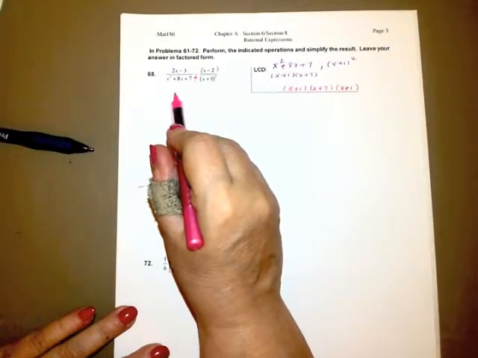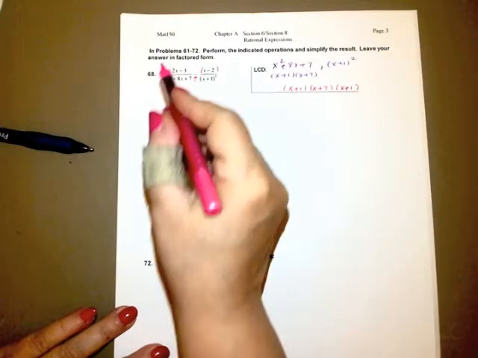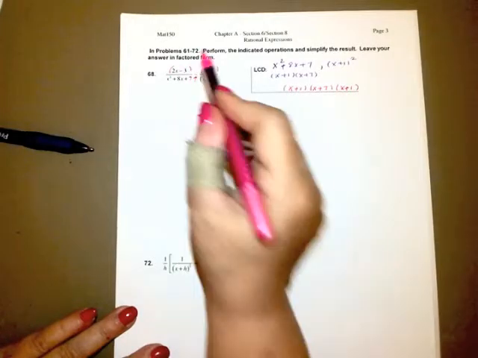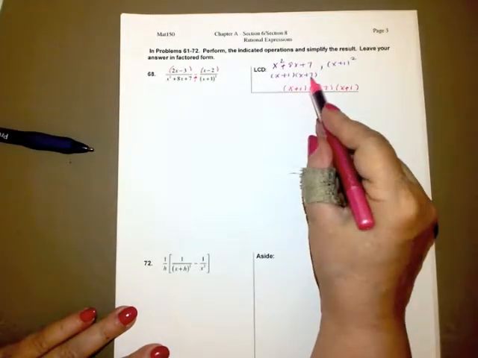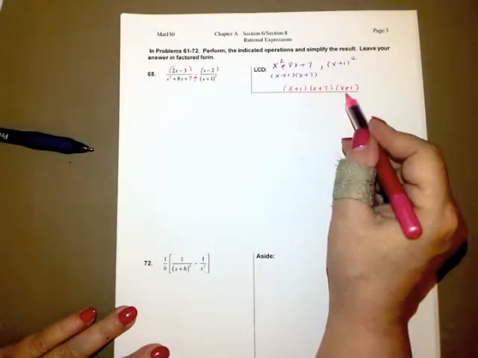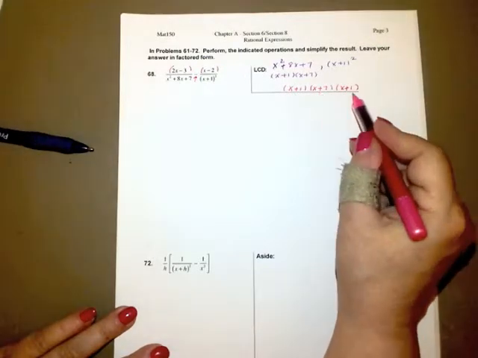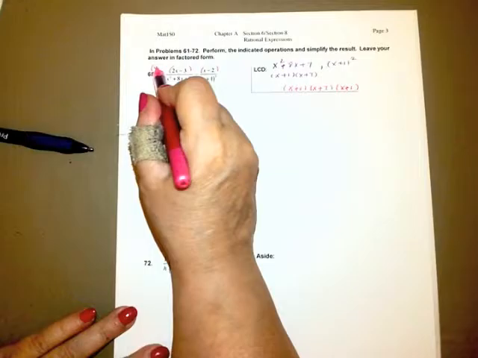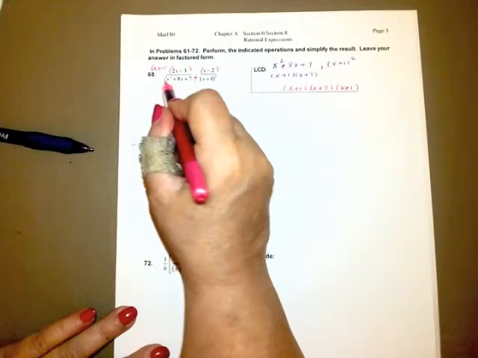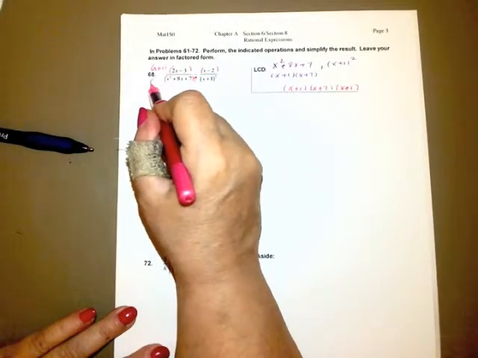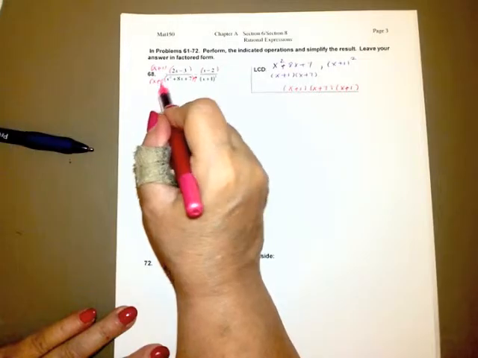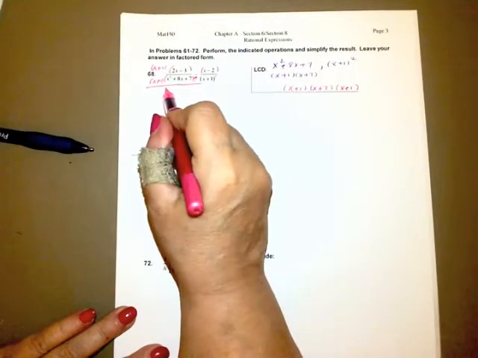So what I'm going to end up doing is, that's going to be in parentheses as well, this guy is x plus 1, x plus 7. He needs a second x plus 1. So here's that first denominator, needs an x plus 1. So I'm going to multiply by x plus 1 over x plus 1. So now this guy is the LCD.